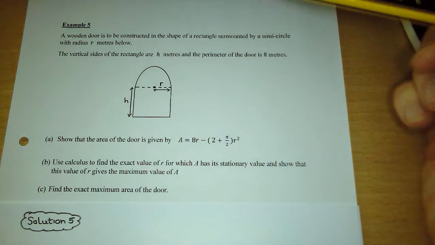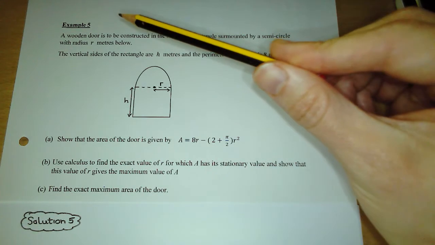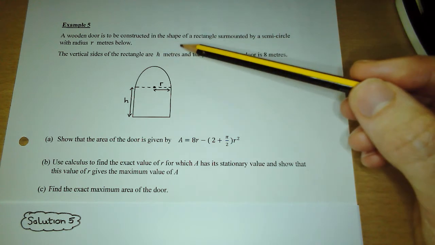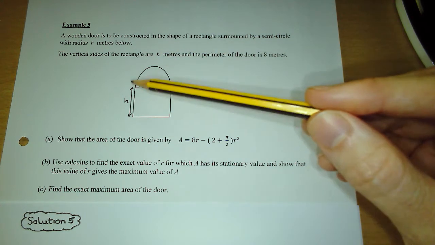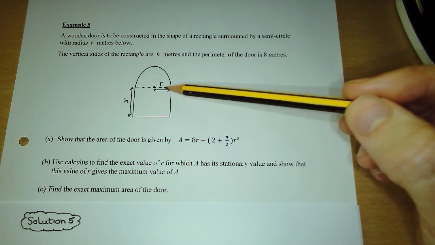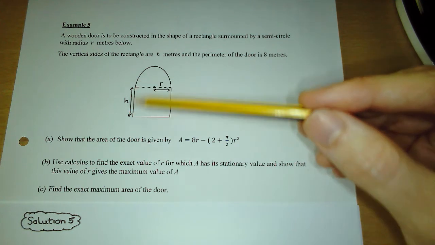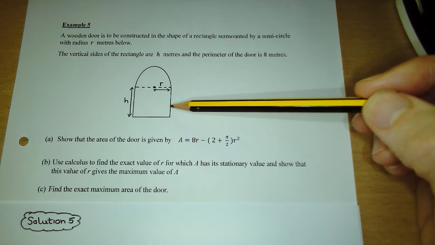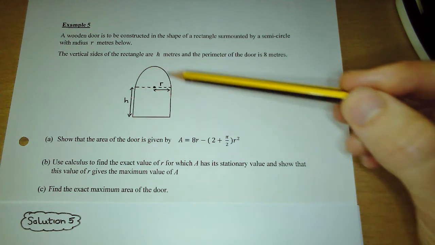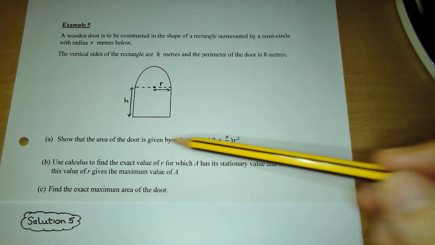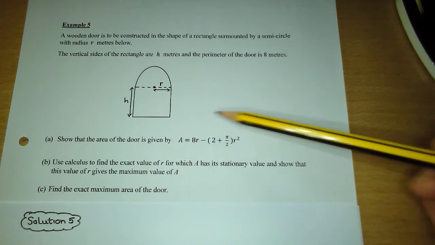We're now going to look at maximum and minimum problems, example 5. It says a wooden door is to be constructed in the shape of a rectangle surmounted by a semicircle with radius r meters below. The vertical sides of the rectangle are h meters and the perimeter of the door is 8 meters. Part A, show that the area of the door is given by this equation.